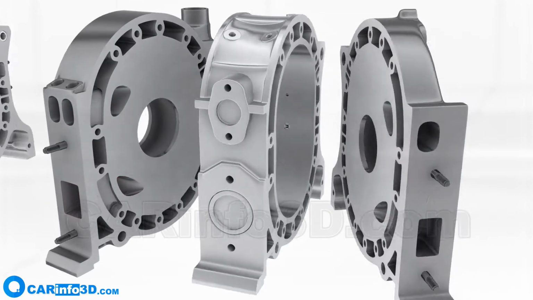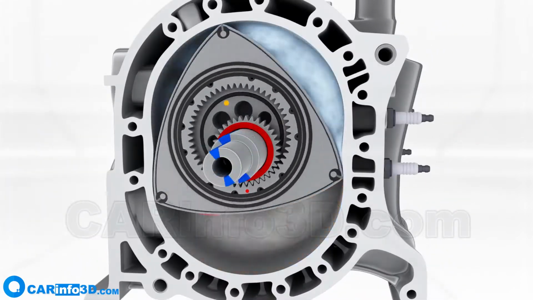In the following videos, we will go through the engine's features, as well as its pros and cons.